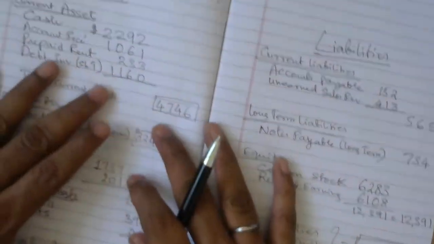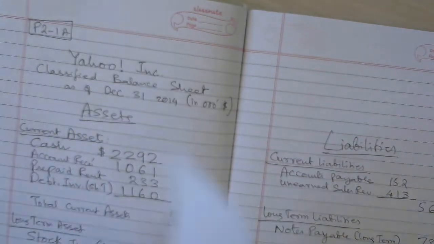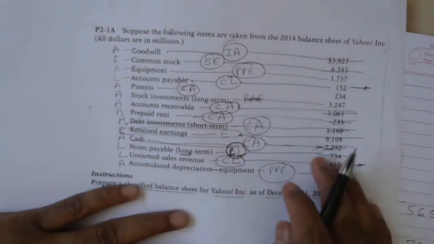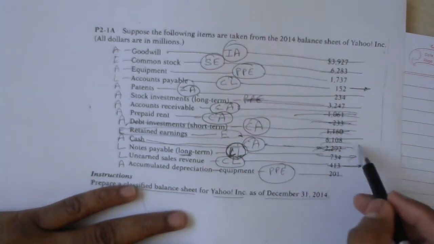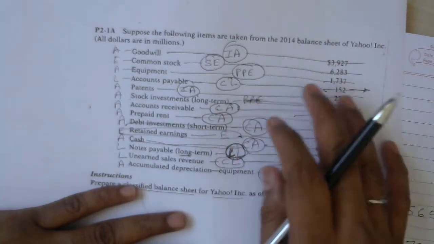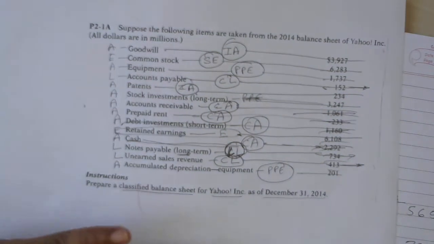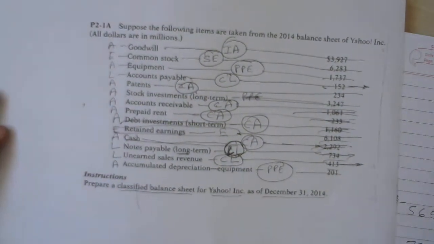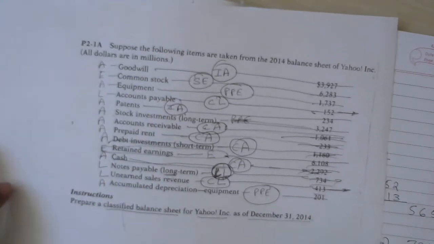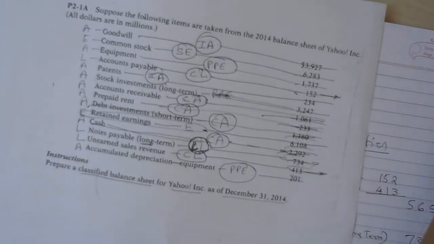So this is the answer to the first question, that is the Yahoo Inc. classified balance sheet. I hope you find this video interesting. Use the sheet like this, mark on it, strike off the numbers that you are using. If you do this, you will be able to easily identify what is going on. Otherwise, it will be very confusing if you don't write on this and try to solve. Anyway, with this, I will stop this example. In the next video, we will see a similar type of problem, but a little bit more detailed, one more problem. Thank you. See you in the next video.